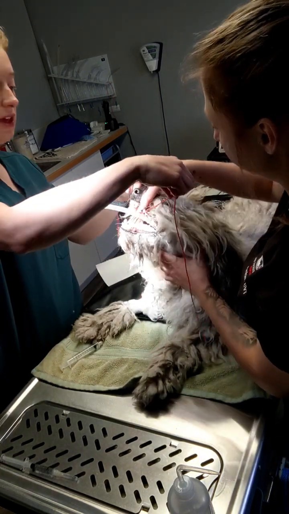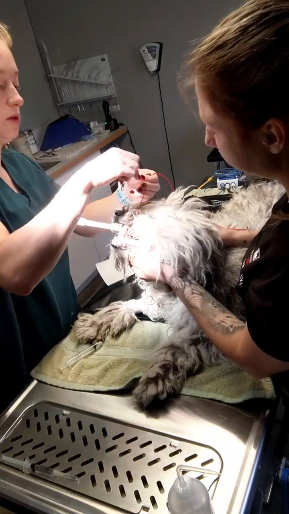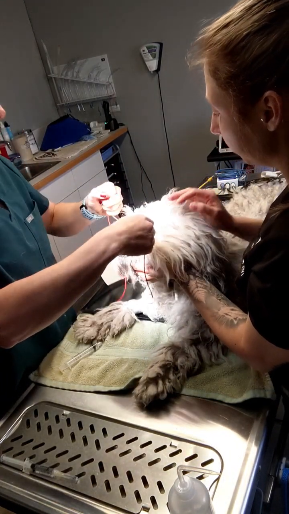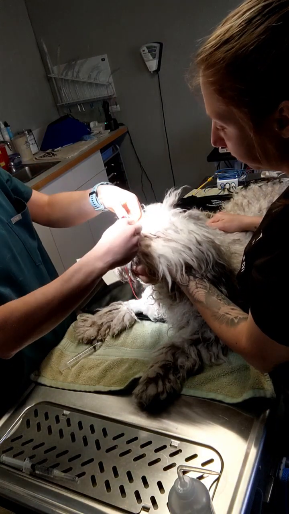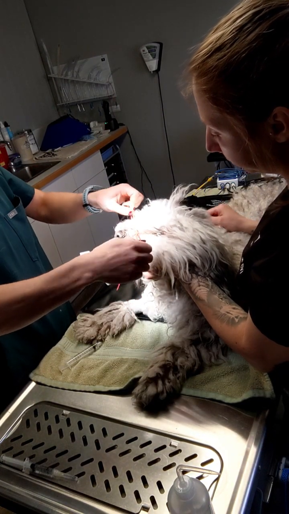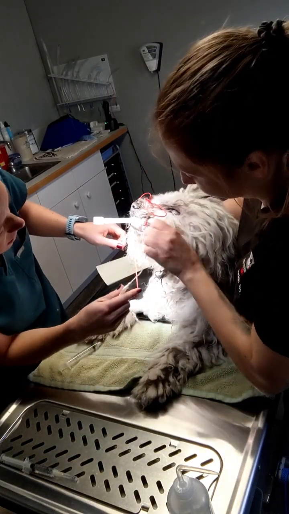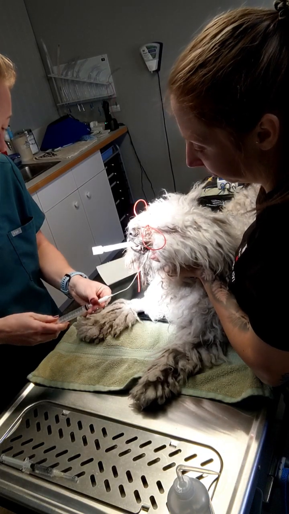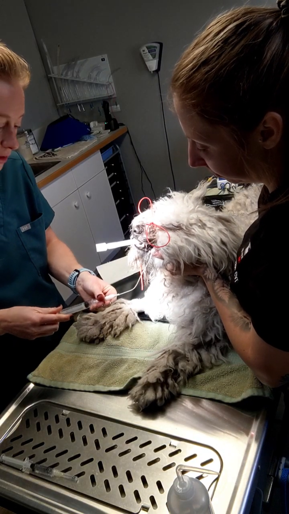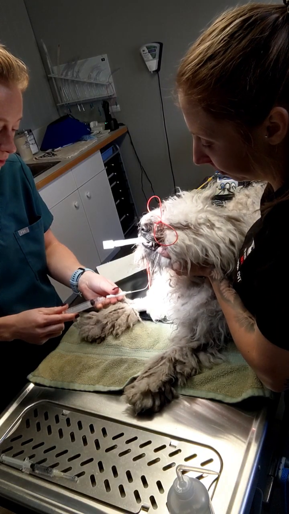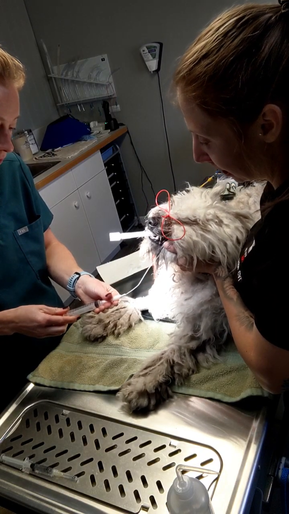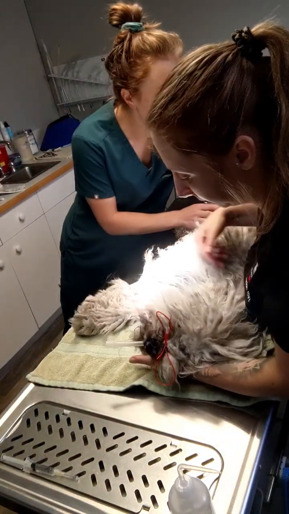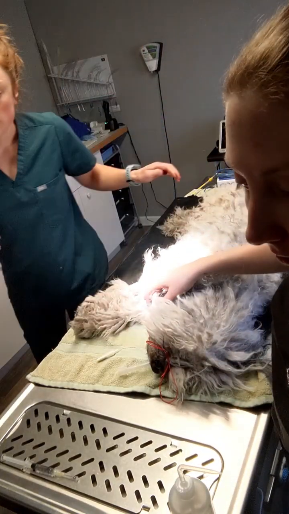Make sure it's tied tightly, and then we like to secure it to the mouth there. Okay, wonderful. I'll go ahead and inflate the cuff. Okay. Go ahead and get her hooked up to our anesthesia machine.